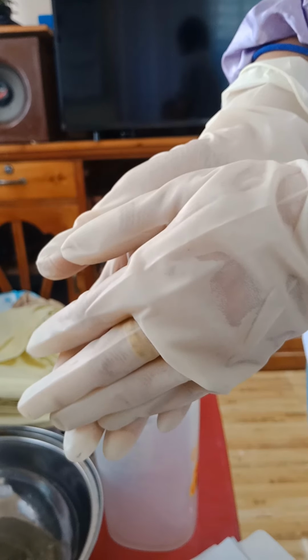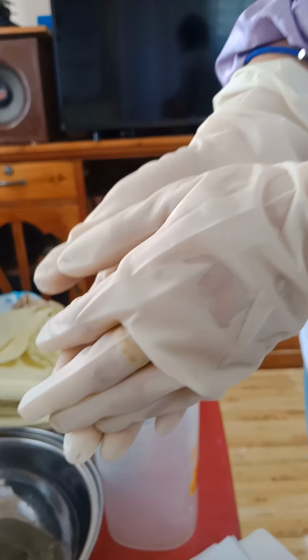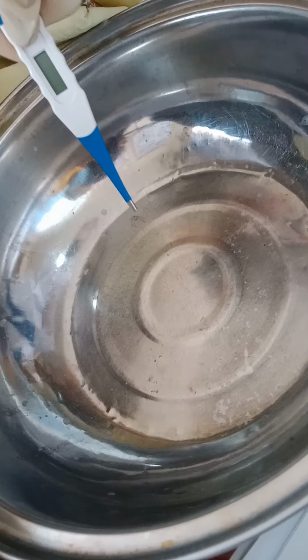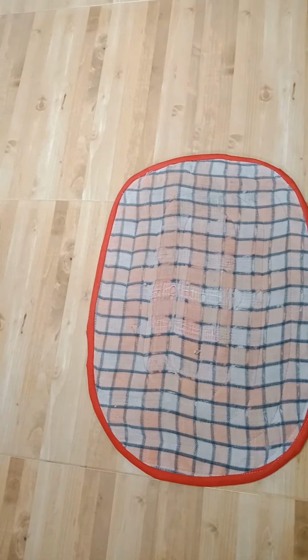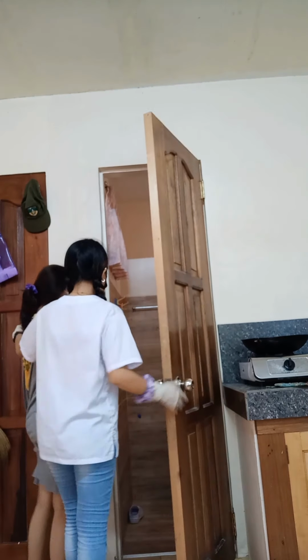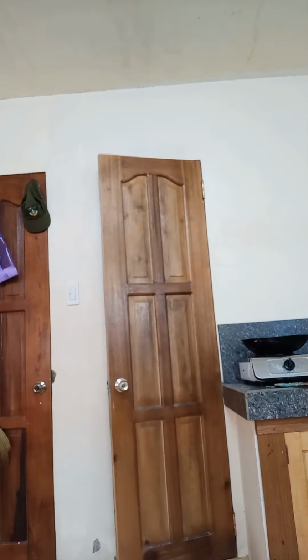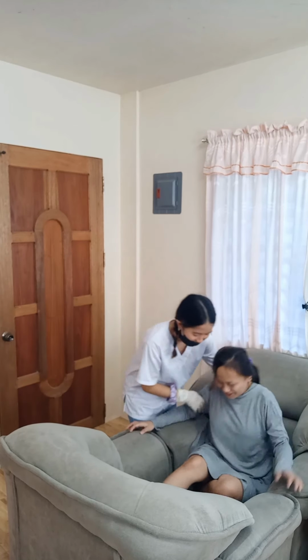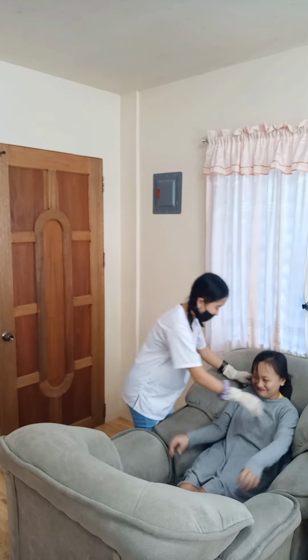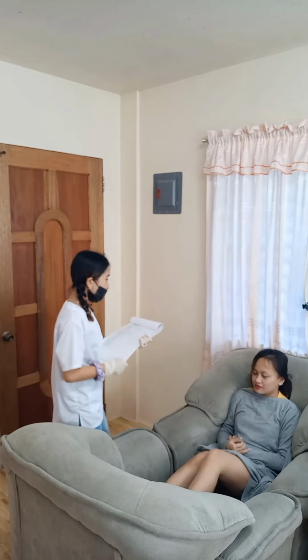Wash hands, organize equipment, and don gloves. Check temperature of water with thermometer. Place a rubber ring at the bottom of the tub and a bath mat on the floor. Assist client to the bathroom, close door, and assist client with undressing. Assist the client into the tub using a footstool if necessary. Set the client on the rubber ring.